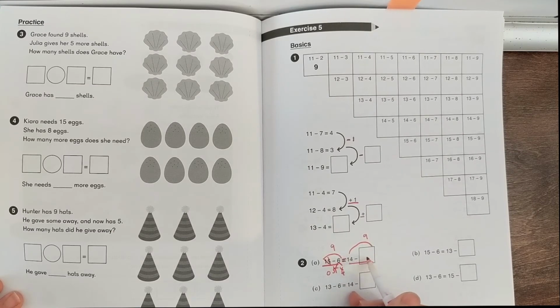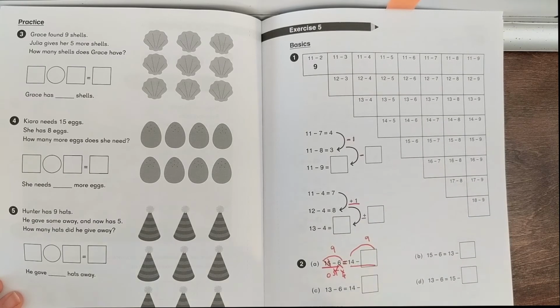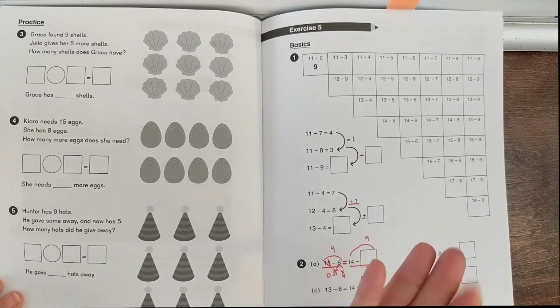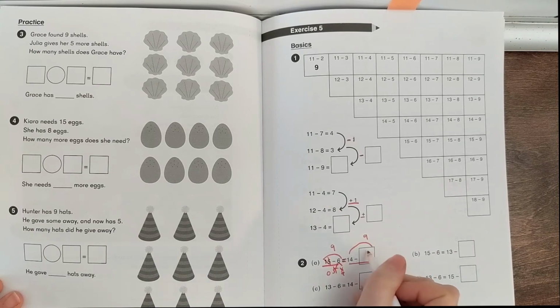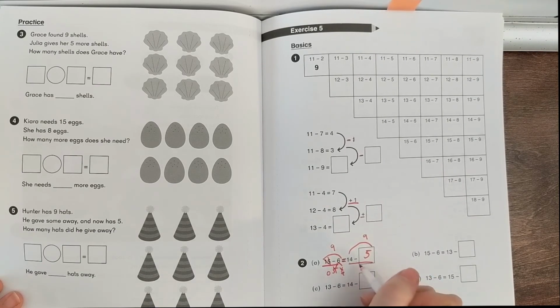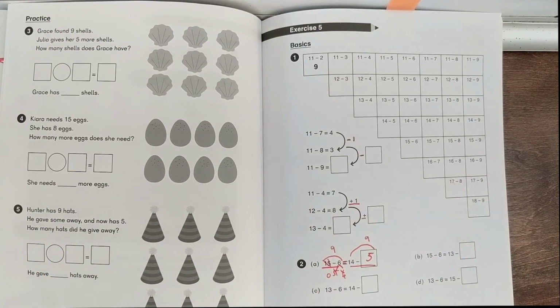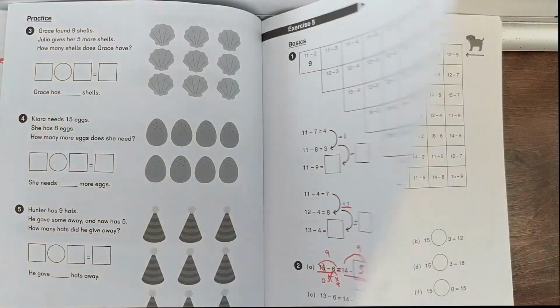14 minus what gives you 9? 9, 10, 11, 12, 13, 14. I counted up 5 times. So 14 minus 5 is 9. Okay? Go ahead and finish those, and then you're going to turn to the next page when you're done.